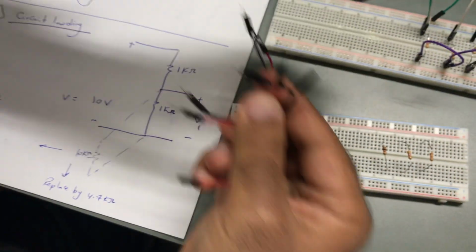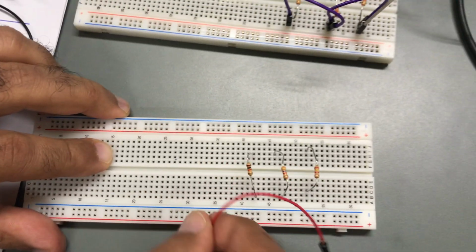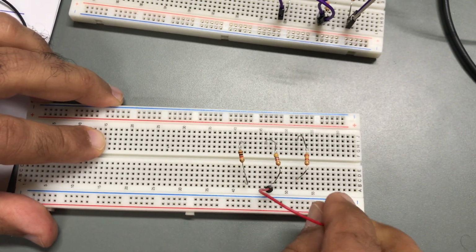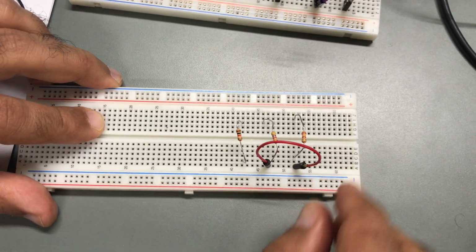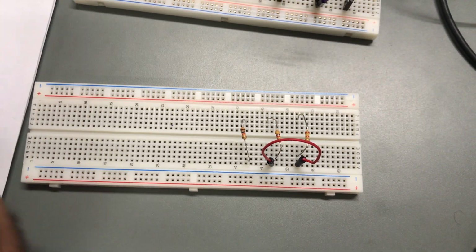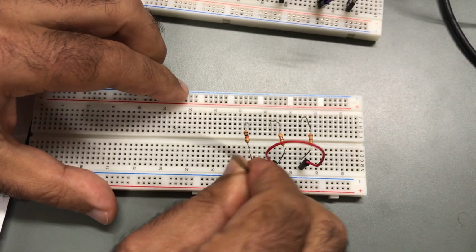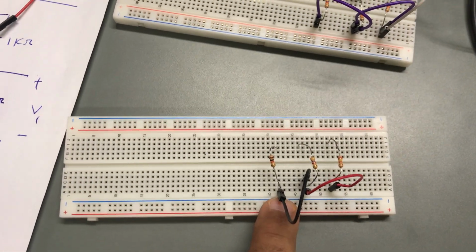So to do that, I will bring some wires. I will connect this to this. Now I connected these 2 points, then I will connect this point to that point. So all of these are the same.